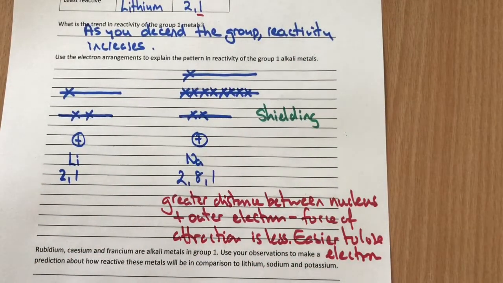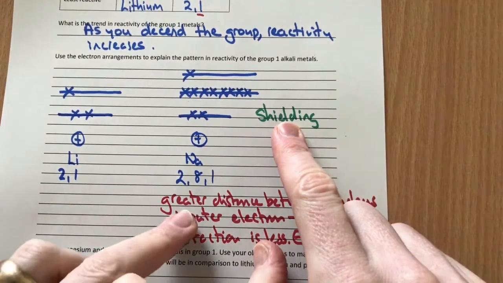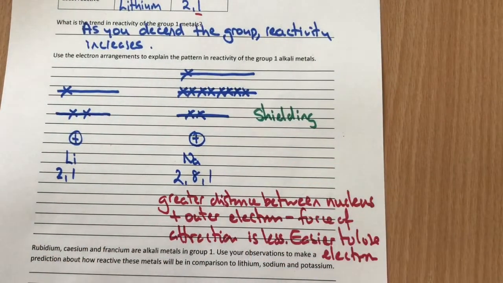So when you explain reactivity of group 1, you need to consider 2 parts, the shielding and the distance from that positive nucleus, that attraction to that outer energy level.